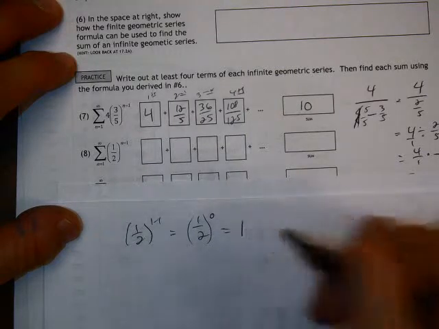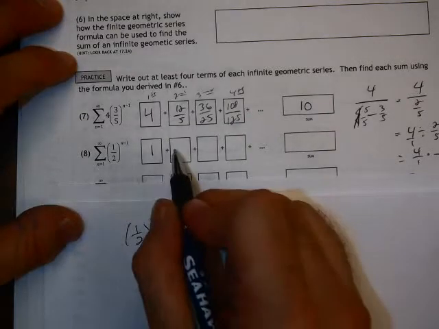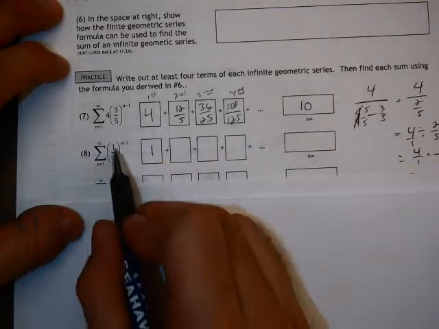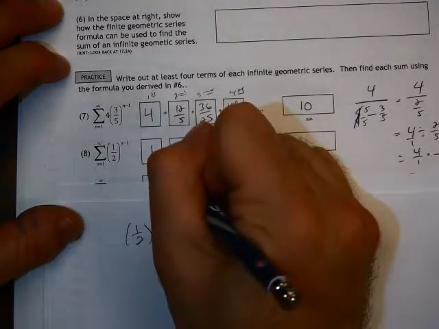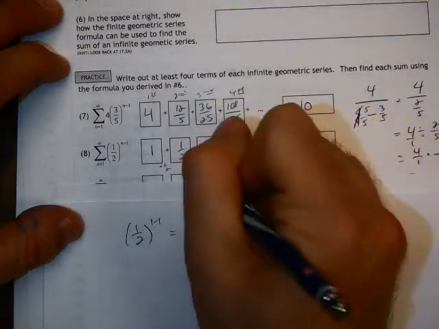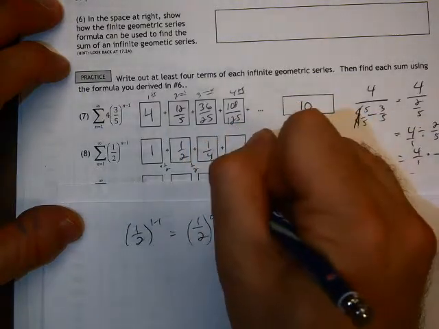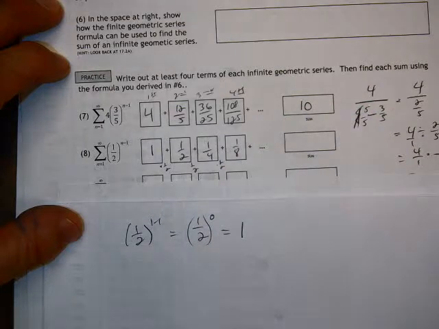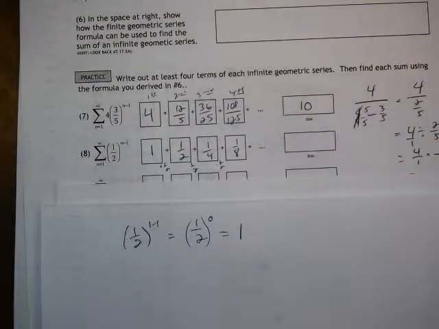Anything to the 0 power is 1, so my first term is 1 whole. To get the rest, all we're doing is multiplying by 1/2. This times 1/2 is 1/2. This times 1/2 is 1/4. Times 1/2 again, 1/8. Next one would be 1/16, and then 1 over 32, and so on.